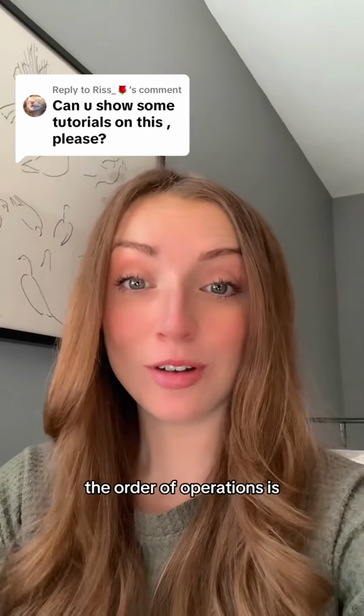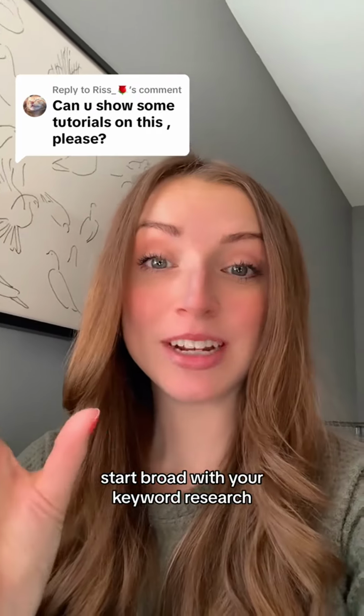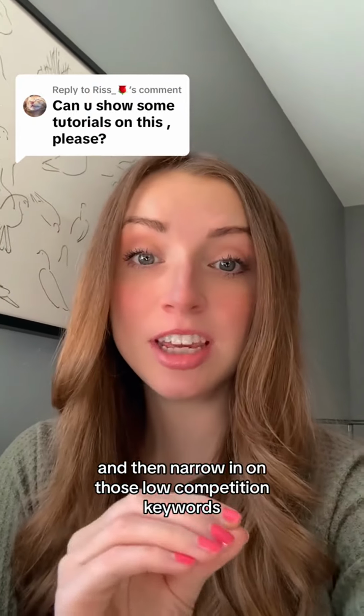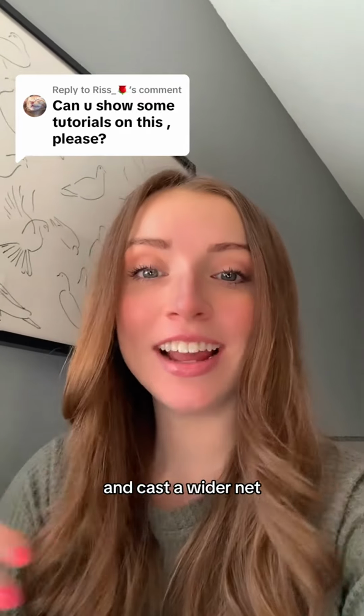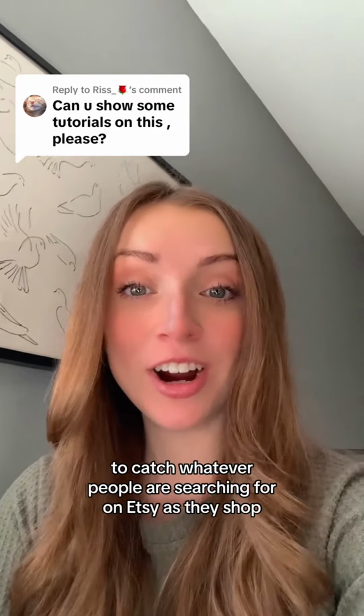So basically, the order of operations is start broad with your keyword research and then narrow in on those low competition keywords, and then look for words that are going to add more variety and cast a wider net to catch whatever people are searching for on Etsy as they shop.